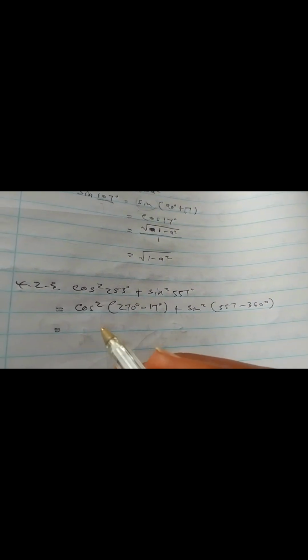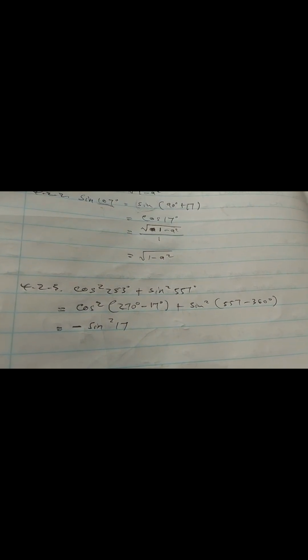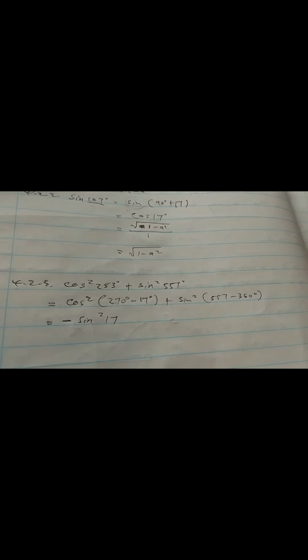Sine and cos are siblings when it comes to 270 and 90 degrees. And this one is found on our third quadrant, and on our third quadrant only tan is positive. So then we are going to have a negative sine something, because this one will change value because of 270. It will become sine now. Once more.